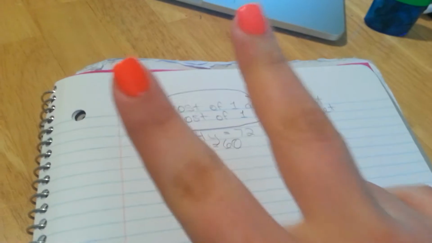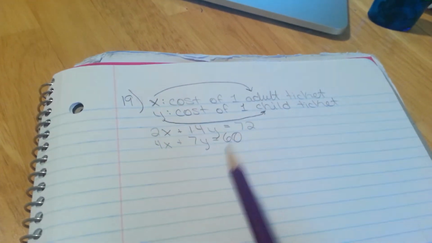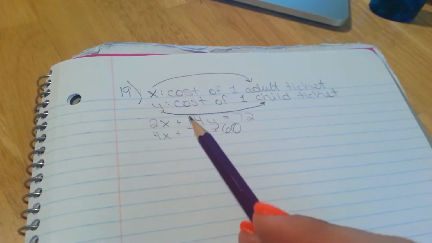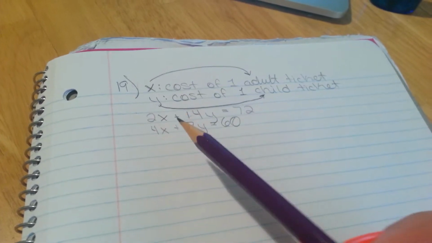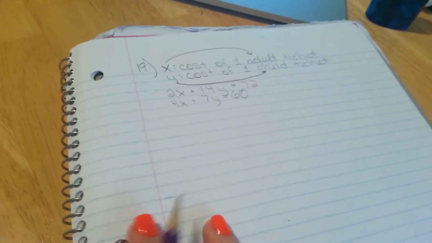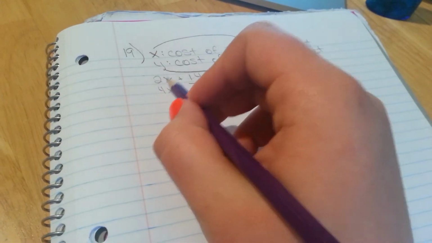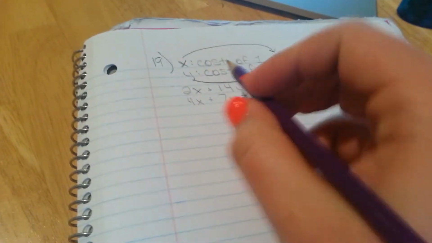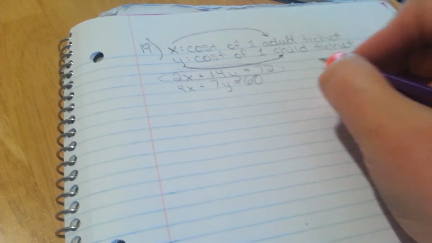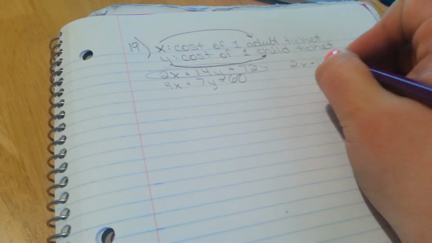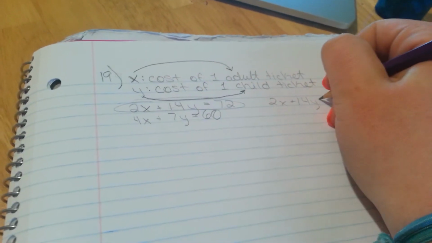So we could go either 2 ways with this. We can use substitution or elimination. I'm going to go with substitution because that's what I prefer. So I'm going to take this problem, 2x plus 14y equals 72.